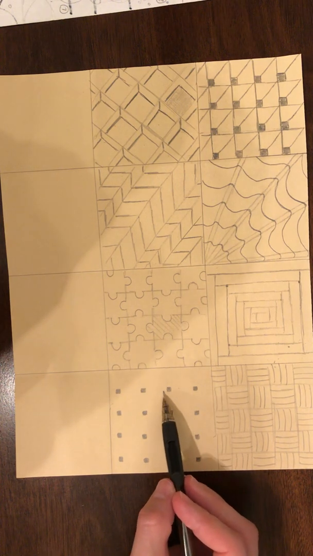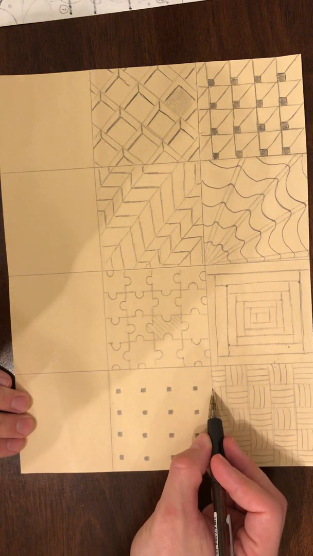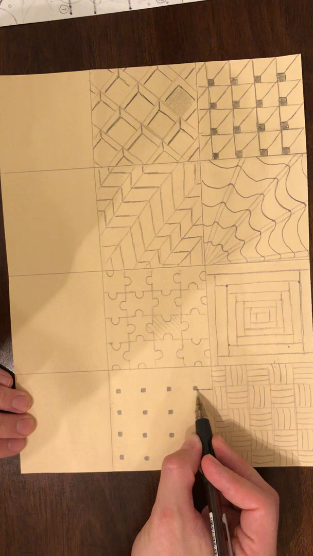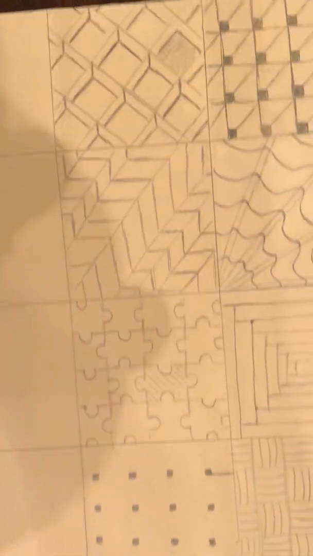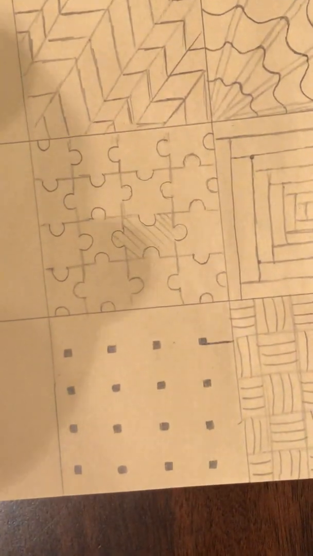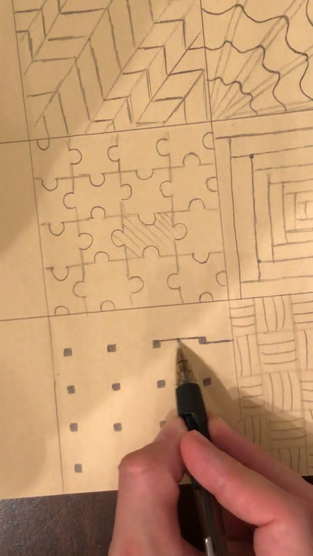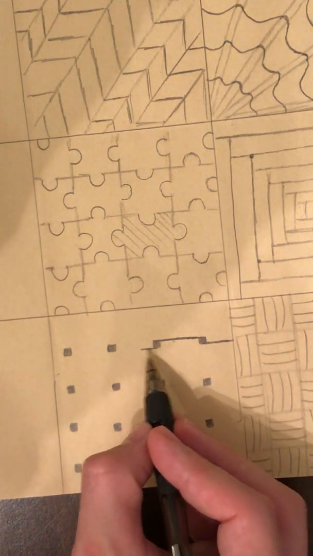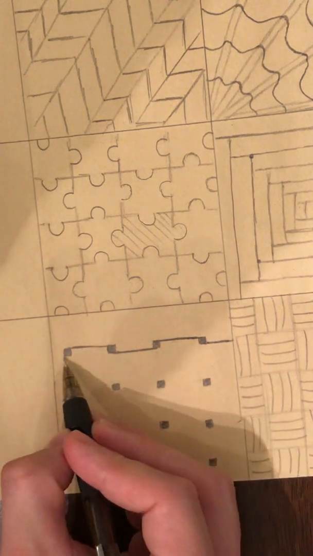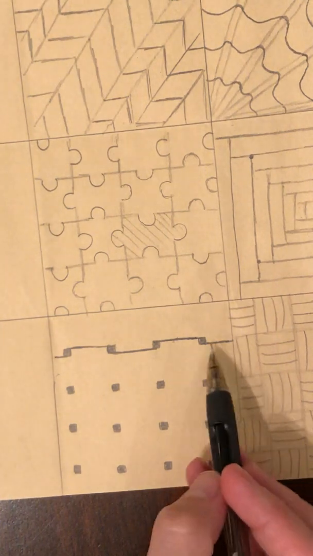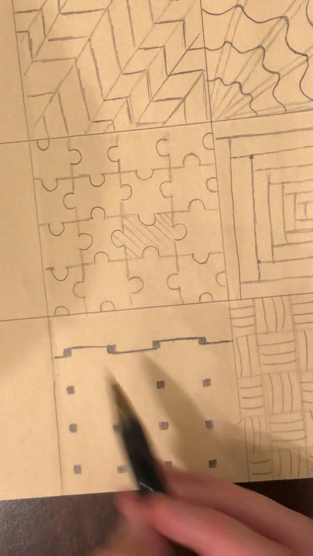Okay, we're going to go across here, and we're going to start with a line that goes from this side of the box to the bottom of that square, right there. Okay, let's zoom in so you guys can see this a little better. And then from the top of this square to the top of that square, you're going top to top, and then bottom to bottom, and then top to top, and then bottom to bottom. Okay, so that's the pattern. Bottom, top, bottom, top, bottom.